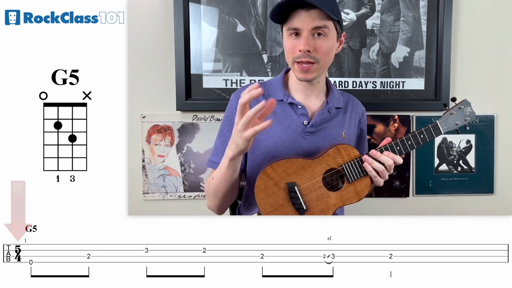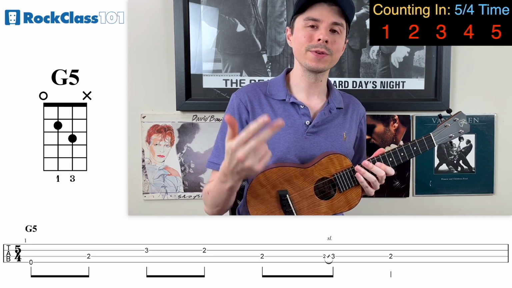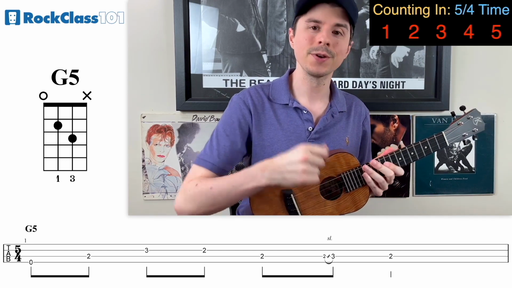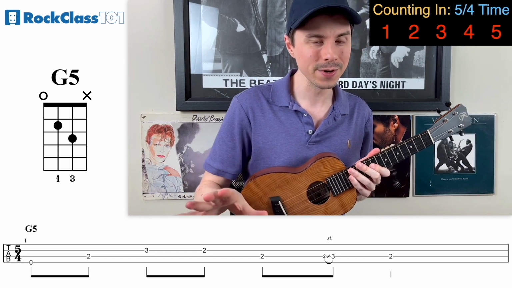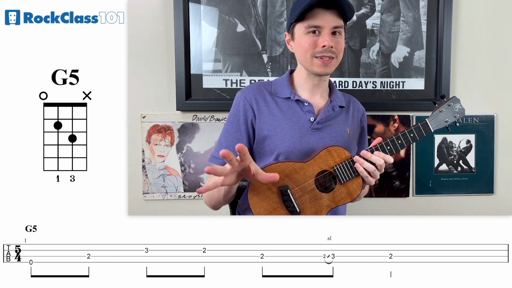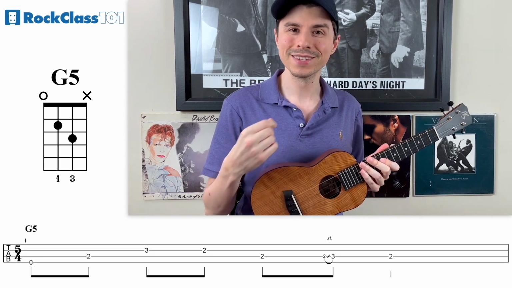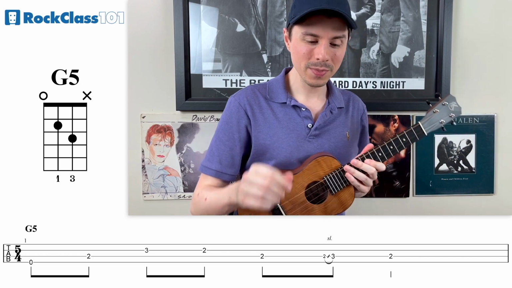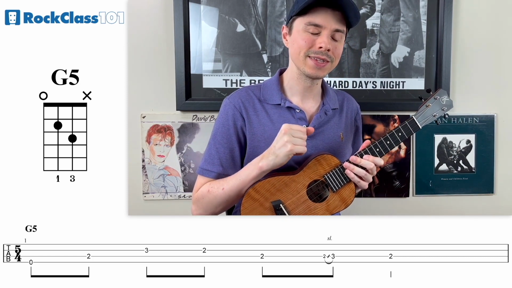So all that means is that we're counting 5 quarter notes per measure. So we have 1, 2, 3, 4, 5, next measure, 1, 2, 3, 4, 5, next measure, and so forth. So it's a bit unorthodox, but that unorthodox time signature gives us this really unique sound. So let me go ahead and play this first measure, and then we'll break it down and learn it. So here's what it sounds like.